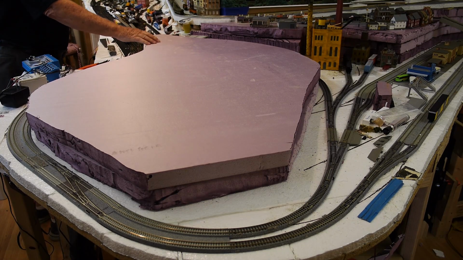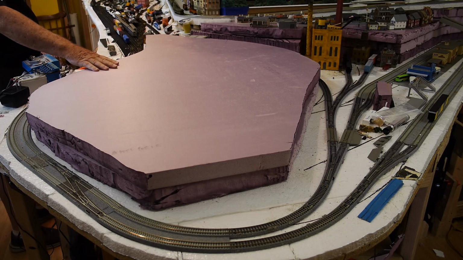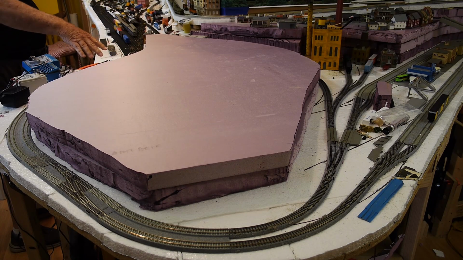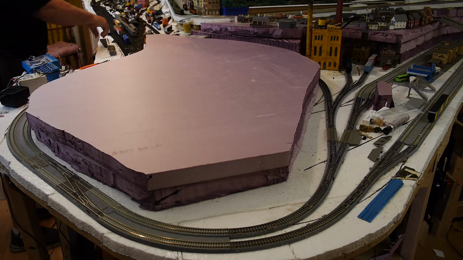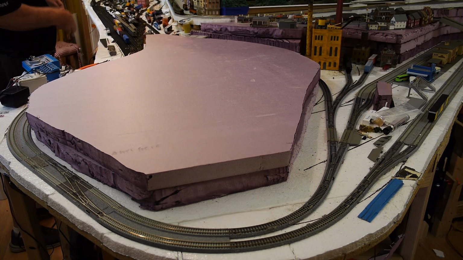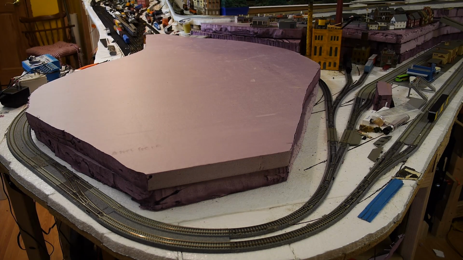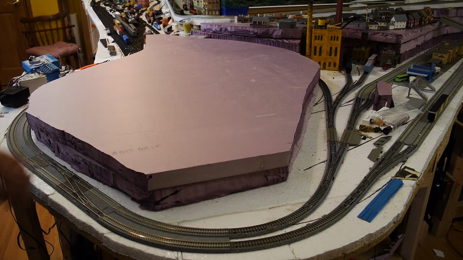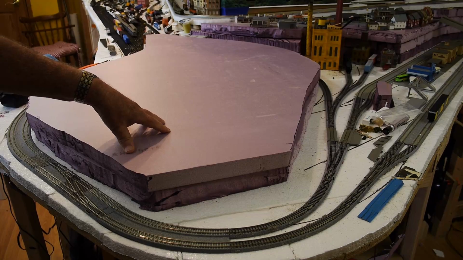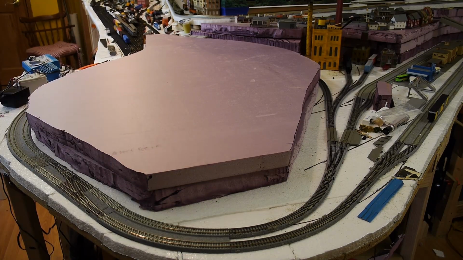I don't know. Another option is to have a bridge here and then come down along here and a road around there. I don't know. We'll see. But the track plan is good. I like it. And so now we can move along from there.